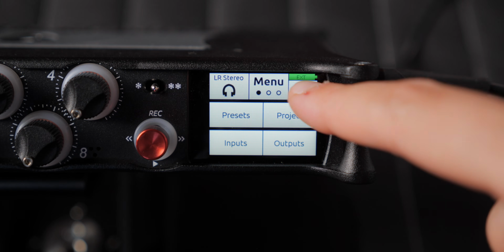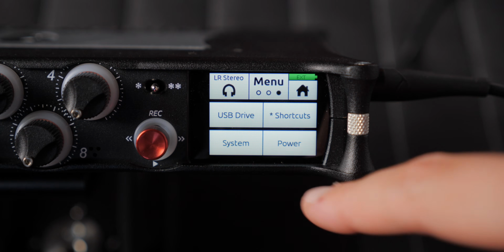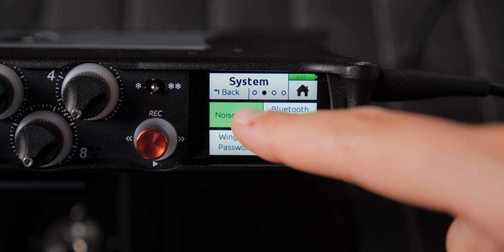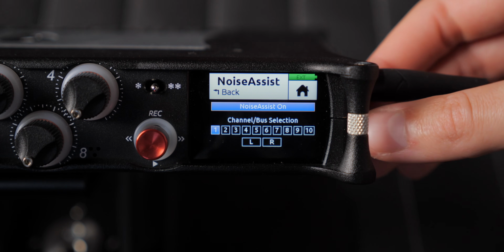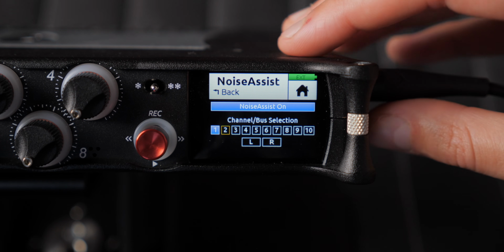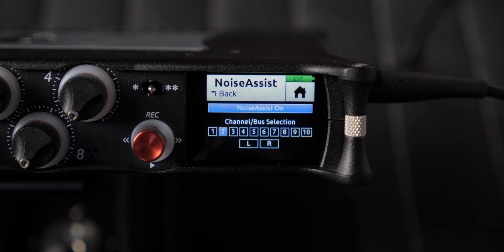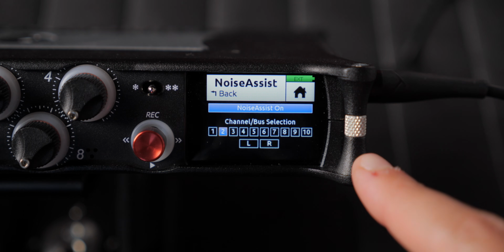Okay, now let's do it with another microphone here. This is a large diaphragm condenser microphone. I'm a little closer to this one, so let me go ahead and switch over to this microphone. Okay, now I'm talking on this microphone instead, and we do not have the noise assist turned on, so I'm going to turn off noise assist on the first channel. So again, I have to go back into the menu, back to system. This is where I choose which channel it's going to be on. Hop on over to the noise assist menu. Now we're going to change it to channel number 2, which is where this microphone is.